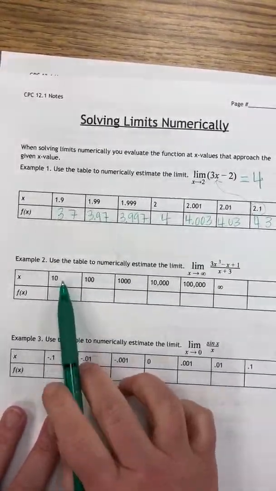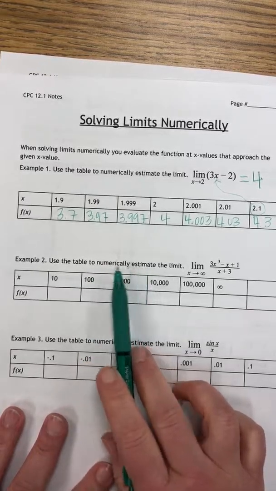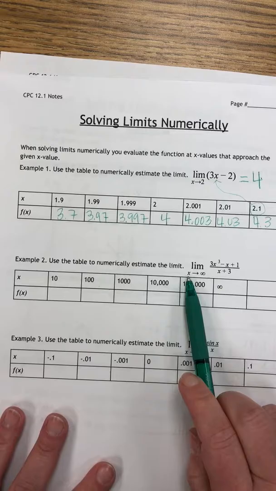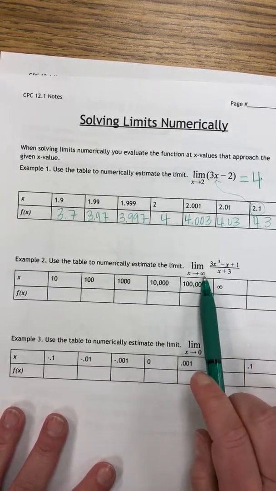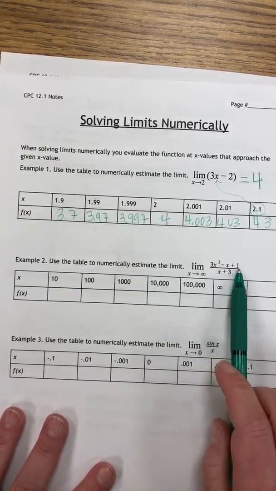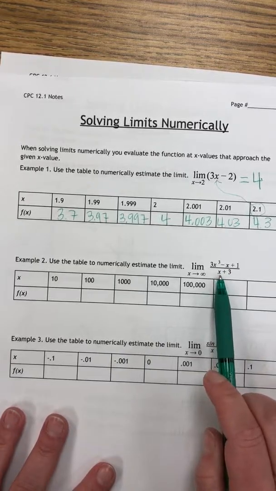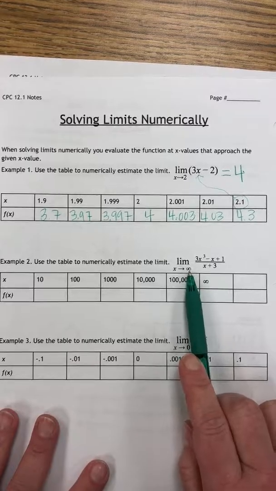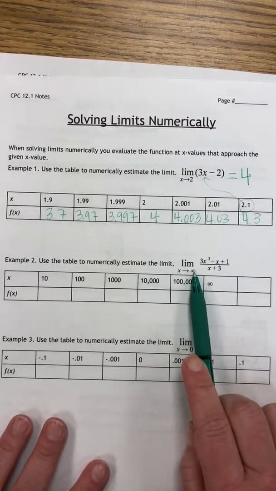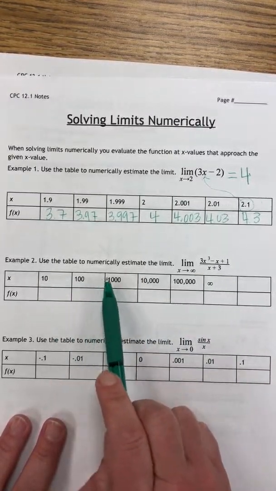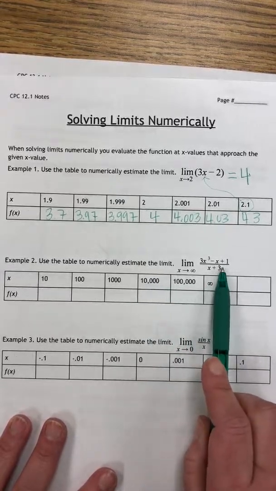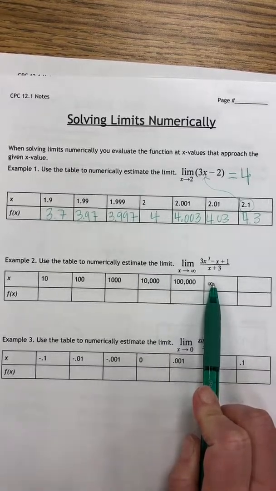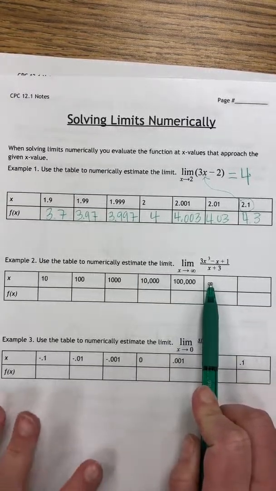Okay, let's check out this one. If I use this table to numerically estimate the limit, this time I'm looking at the limit as x goes to infinity of 3x cubed minus x plus 1, quantity all over x plus 3. As I go to infinity, we can't plug in infinity, but we can use larger and larger numbers and see what's happening to this function and make an estimation about what's happening as I head towards infinity.